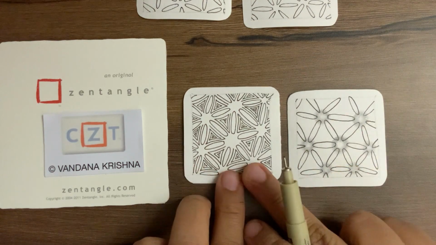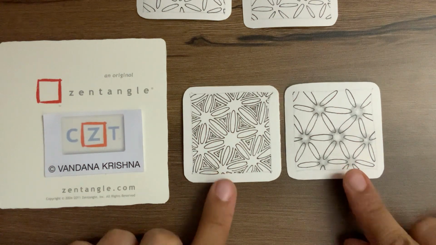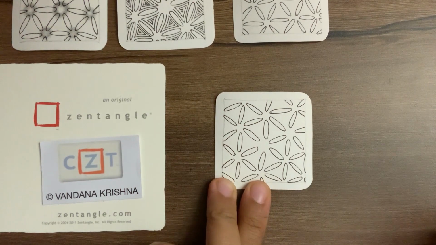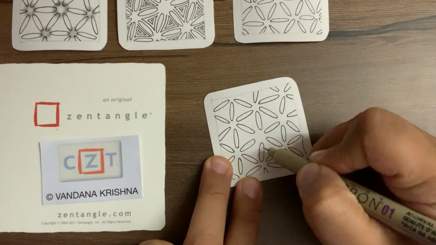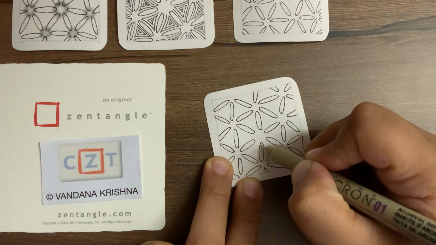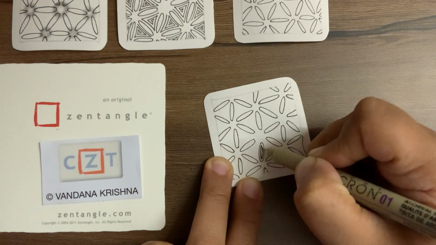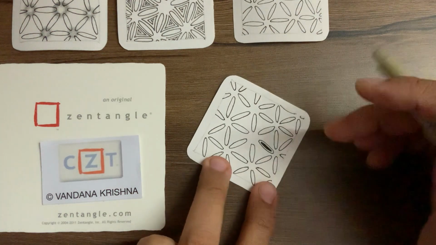So this is one of the variations of the Tangle quandary, right? Now moving on to the next variation. So in this case, what I'm going to do is, in each of these little rice grain shapes, I'm going to add another small one of the same shape and ink it in this way.